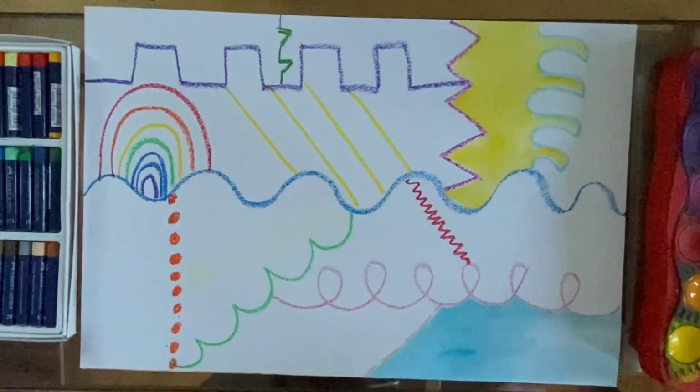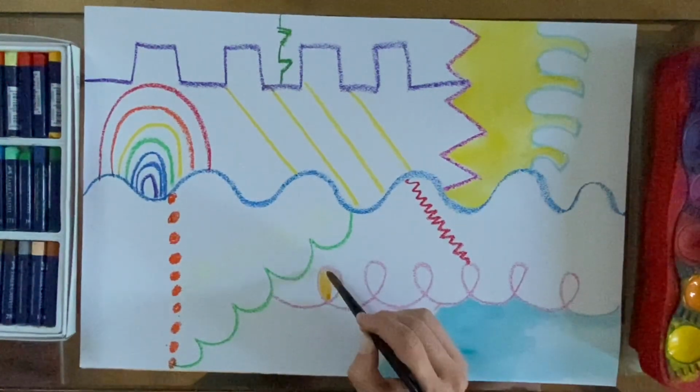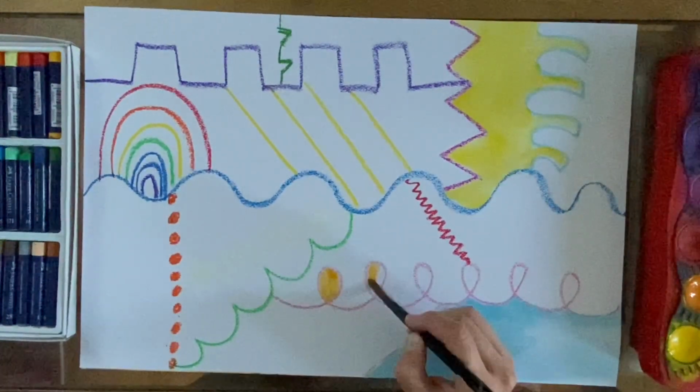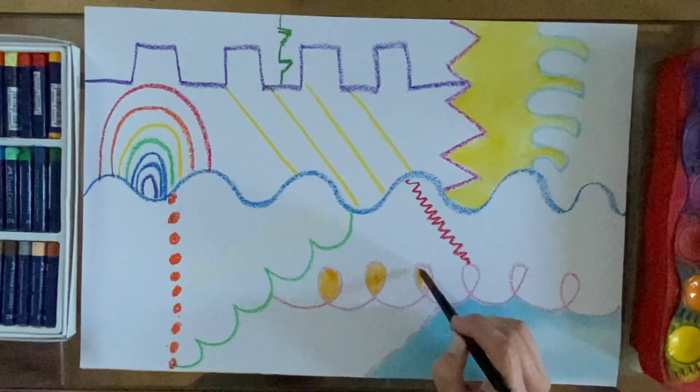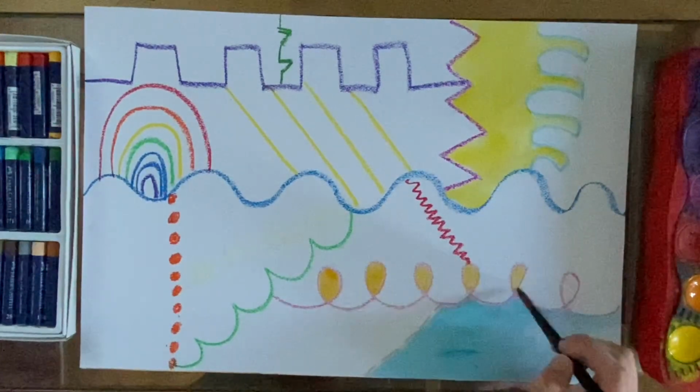The color of the line is orange, the color of the line is pink. So I'm gonna do the inside orange. You could do them all the same, or you could do them different. They're all their own shape. It's up to you.